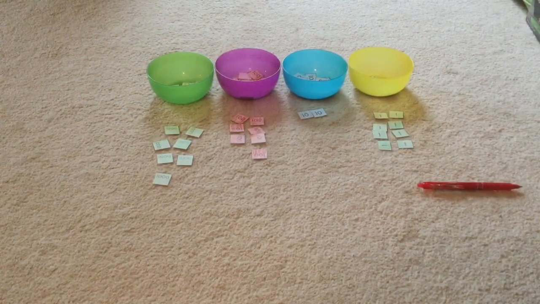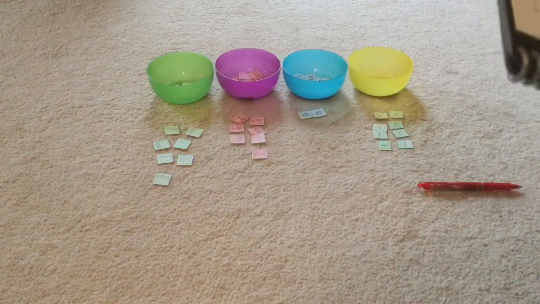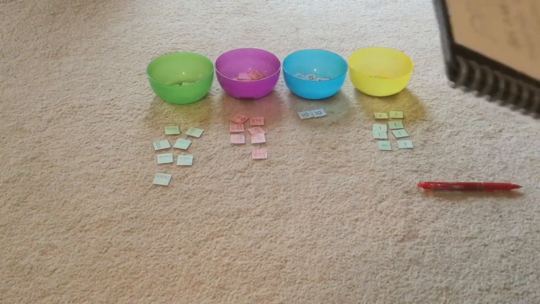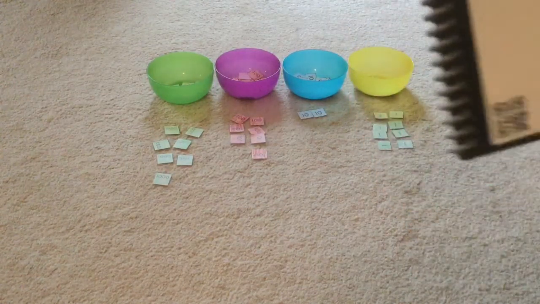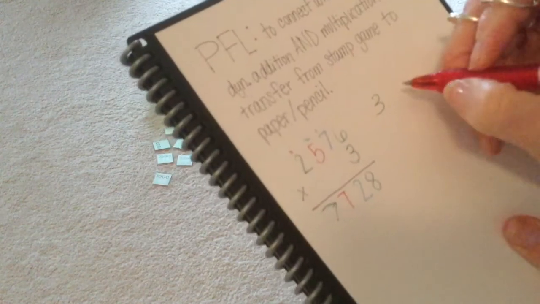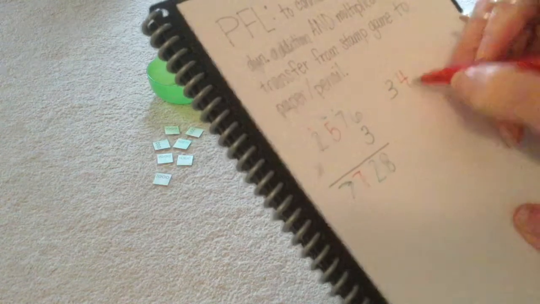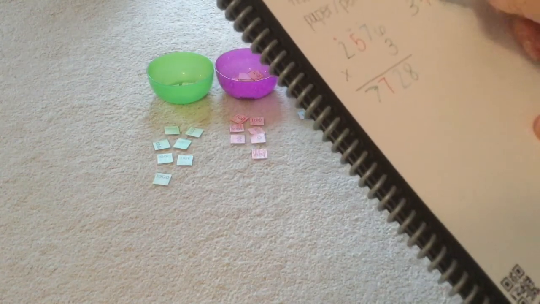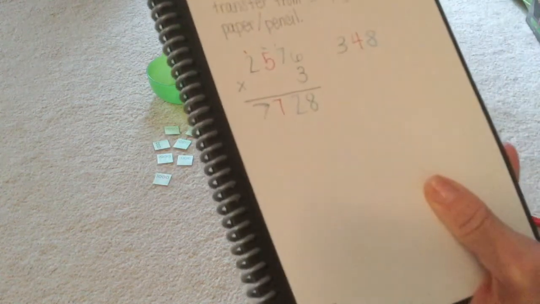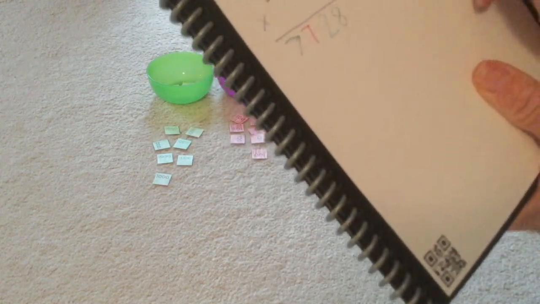The equation that I am going to set up for you is going to be 3,480. Ooh, let's give you a big one. 9.